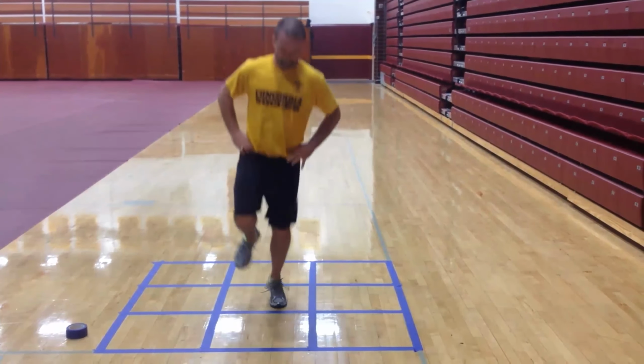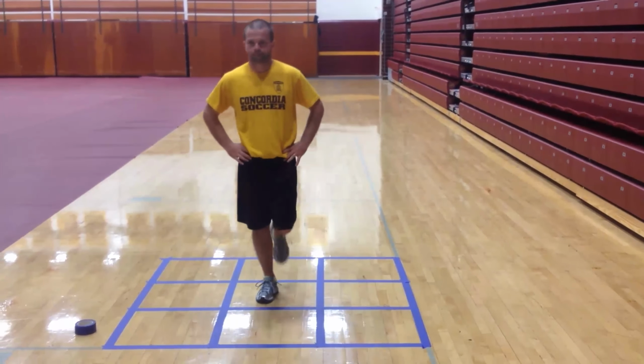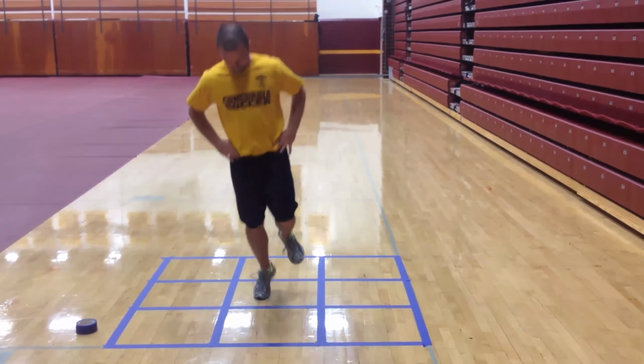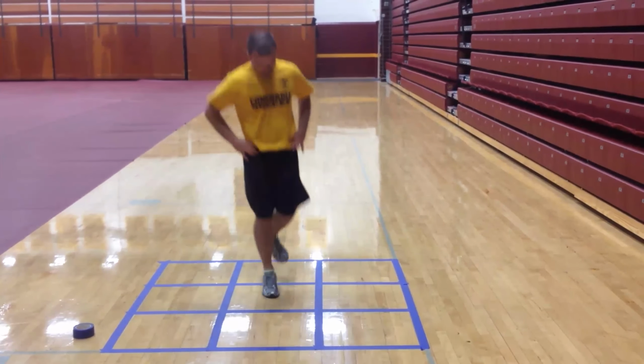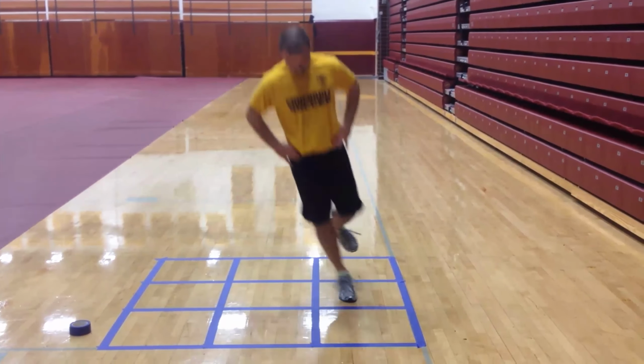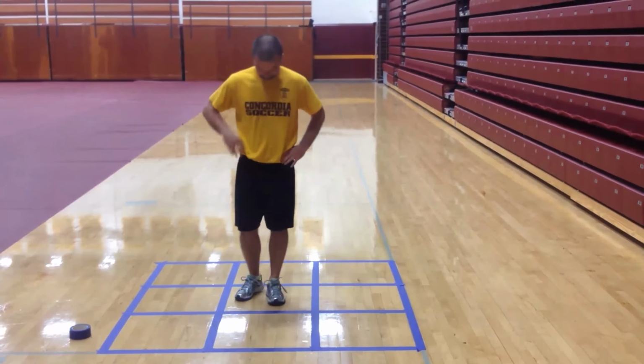Time testing is performed twice on each foot, alternating after each test. If at any time during the test the non-hopping leg touches the ground, the hands come off the hips, the hopping foot goes into the wrong square, or does not return to the center square, a 1/10 of a second penalty is added to their time.